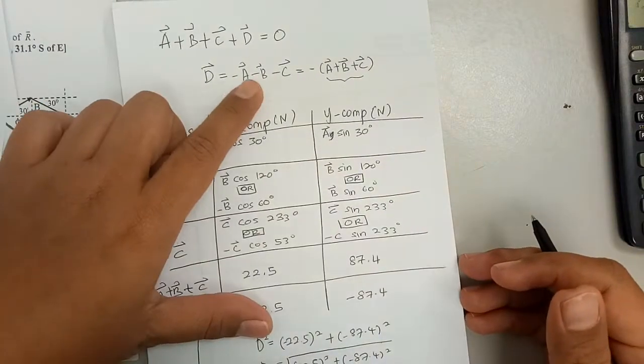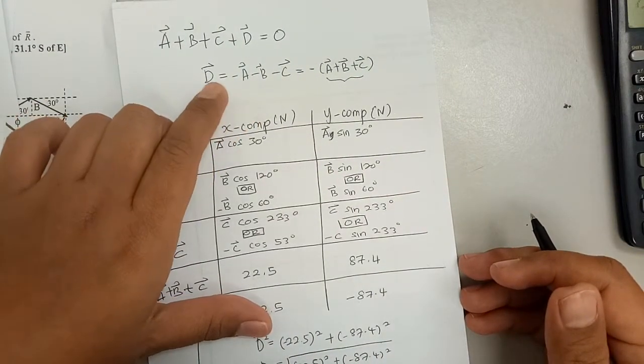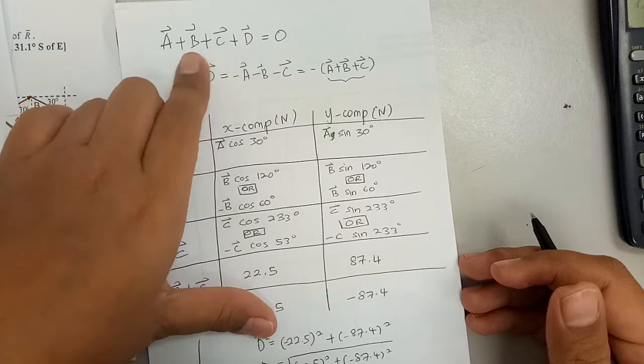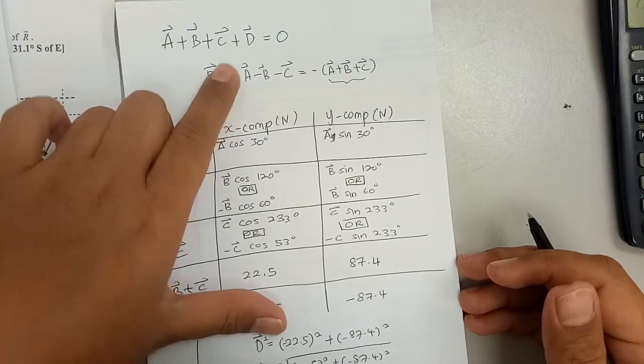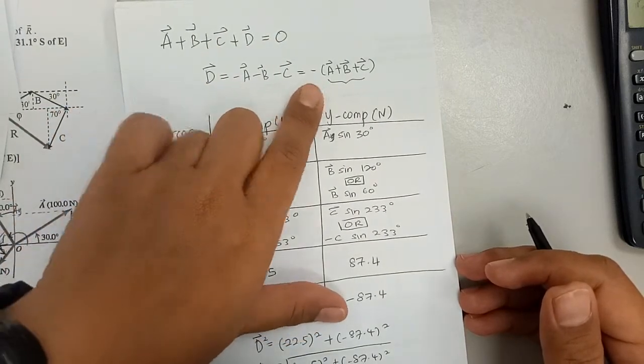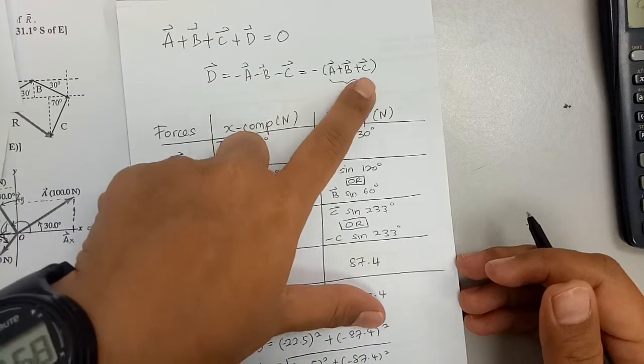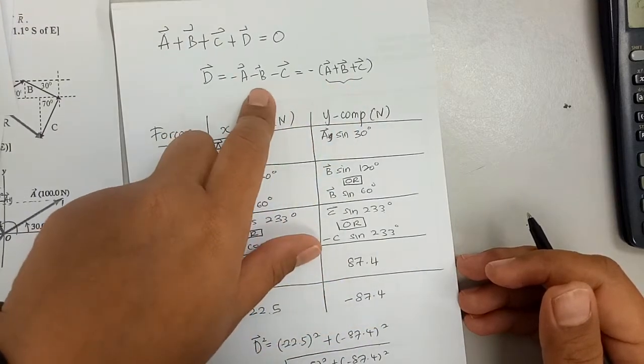I think the tricky part is here, because you must make the sum of all those four vectors equal to 0, but don't worry, you just rearrange, and it's easier to do addition rather than subtraction.